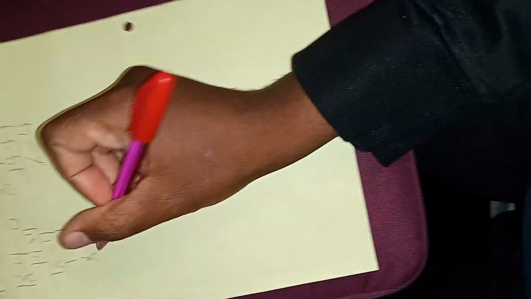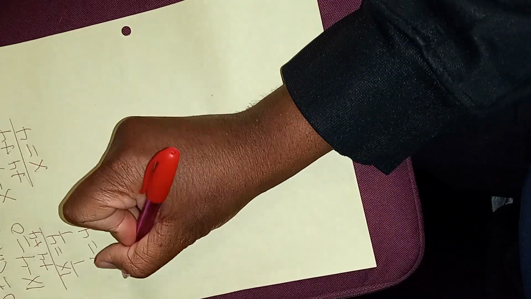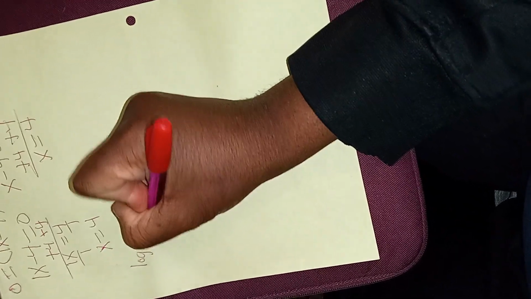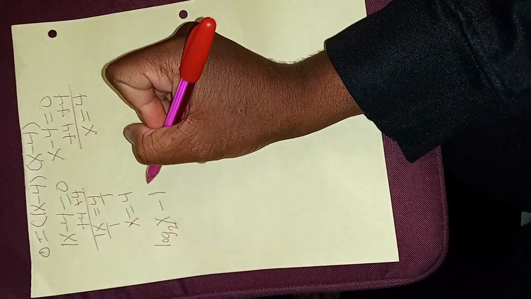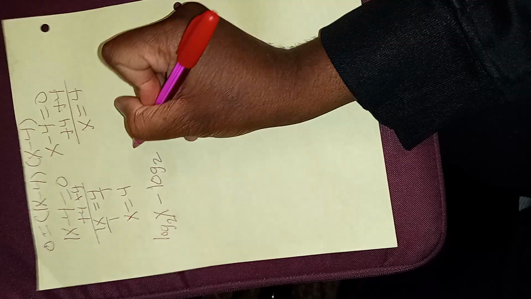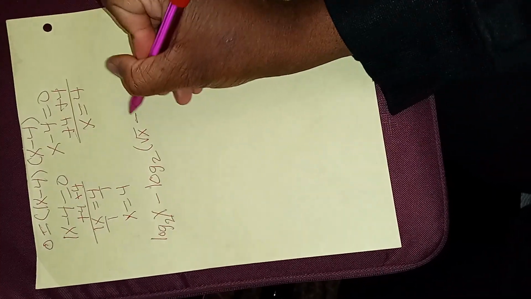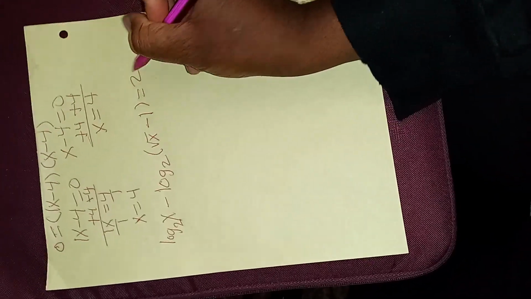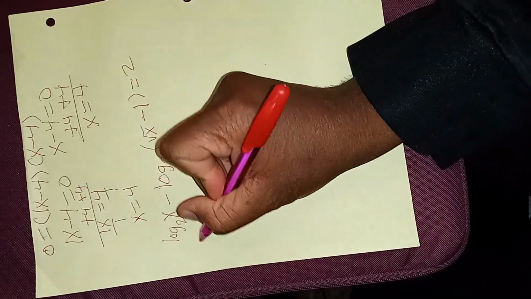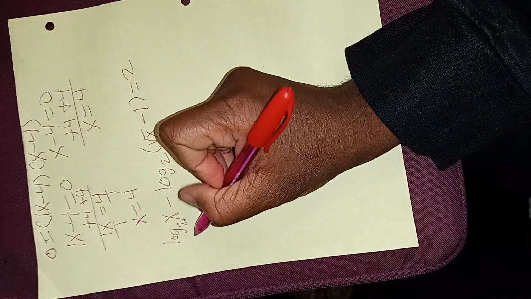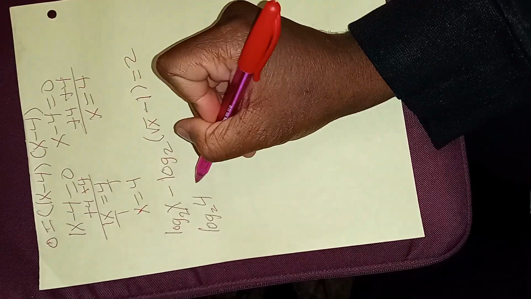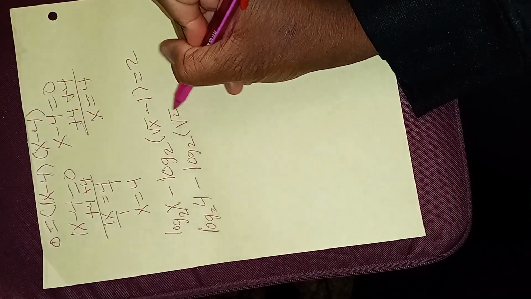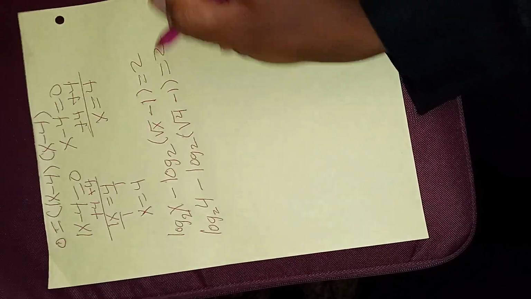So now we need to check to see if this is a solution. So log sub 2 of x minus log sub 2 of the square root of x minus 1 is equal to 2. So now for all the x's, we will replace with 4. So log sub 2 of 4 minus log sub 2 of the square root of 4 minus 1 is equal to 2.